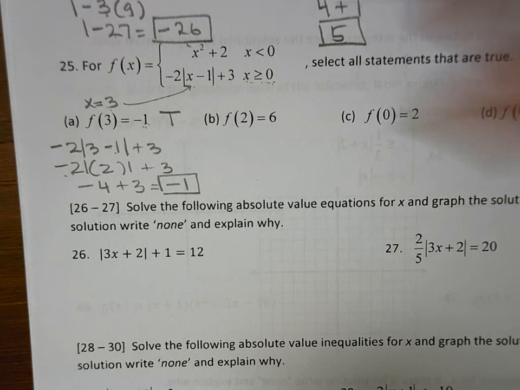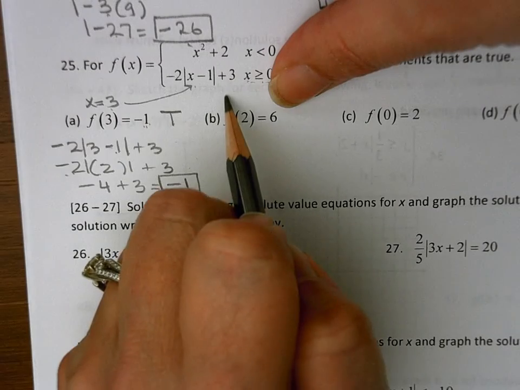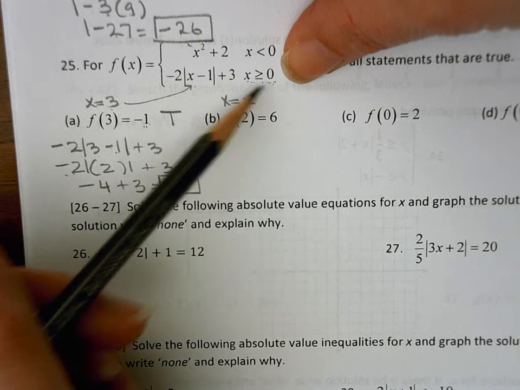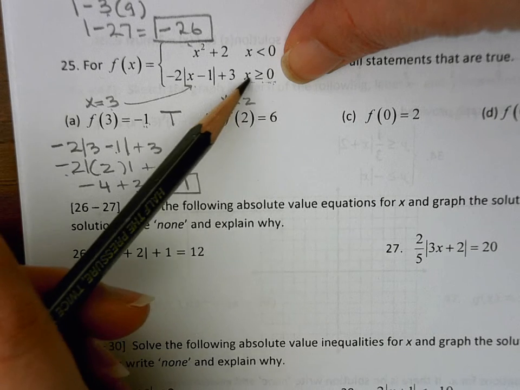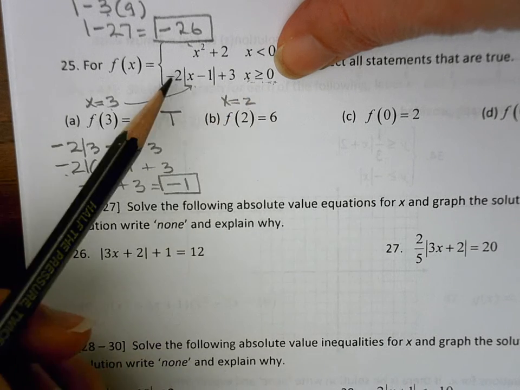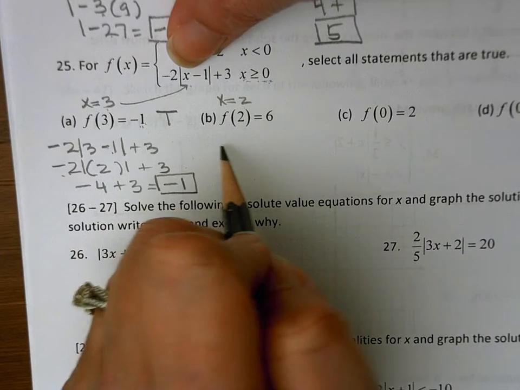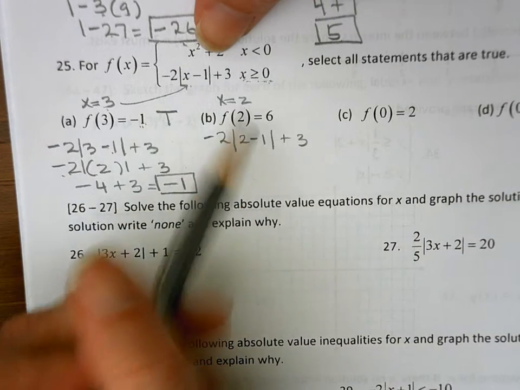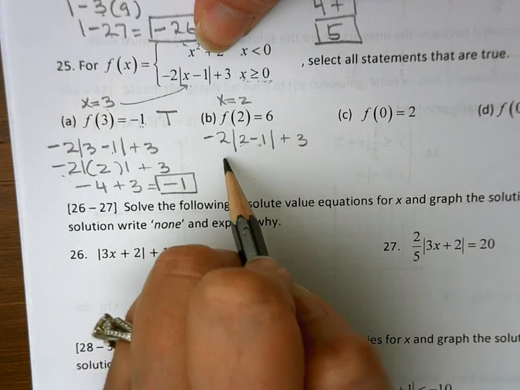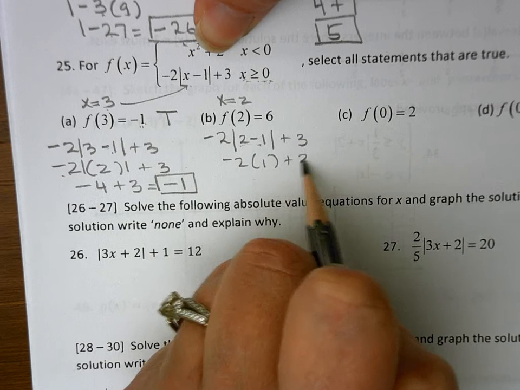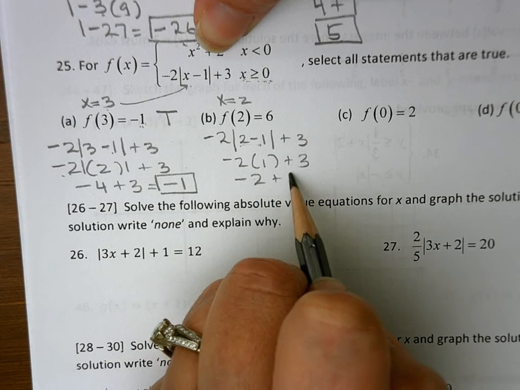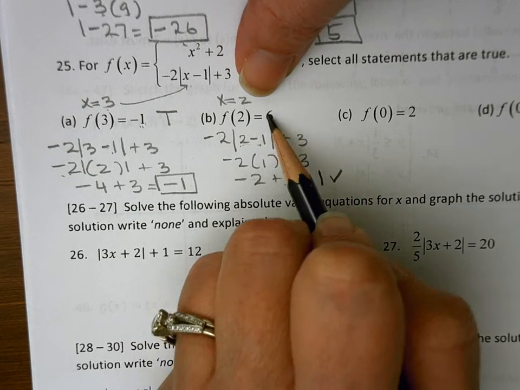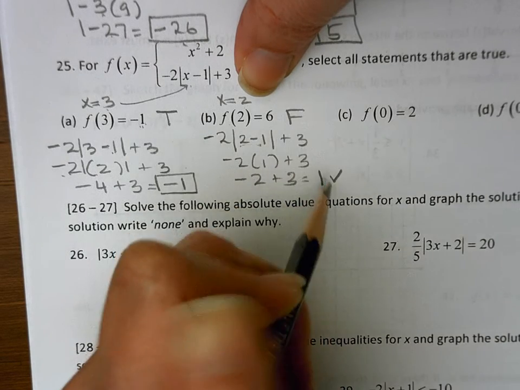So for B, I have that my x value is 2. So I want to substitute into the bottom equation because the x I have, which is 2, is greater than or equal to 0. So my x is greater than or equal to 0, so I'm going to use the bottom equation. So replace x with 2. So 2 minus 1 is 1. -2 times 1 is -2. And -2 plus 3 is +1. So I got 1, they got 6, so that is a false statement because these are not the same.